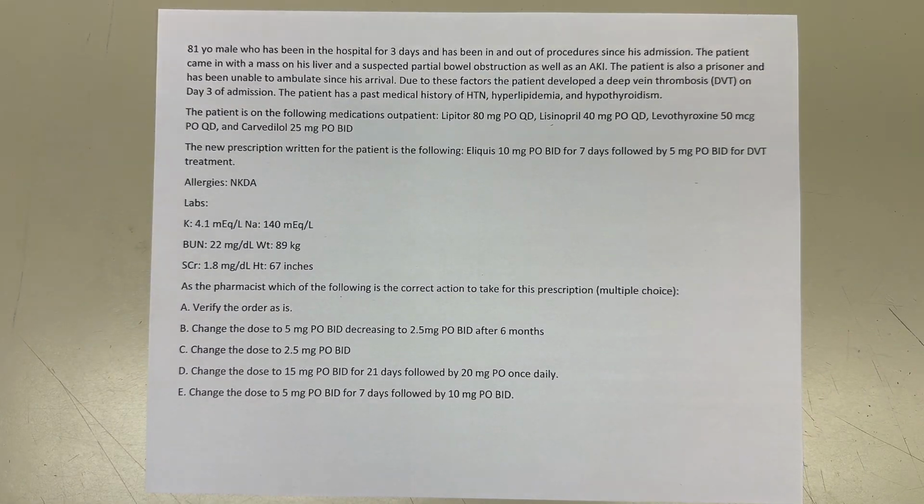The patient has a past medical history of hypertension, hyperlipidemia, and hypothyroidism. The patient is on the following medications outpatient: Lipitor 80 milligrams daily, Lisinopril 40 milligrams daily, Levothyroxine 50 micrograms daily, Carvedilol 25 milligrams twice a day. The new prescription written for this patient is the following: Eliquis 10 milligrams by mouth twice a day for 7 days, followed by 5 milligrams by mouth twice a day for DVT treatment.